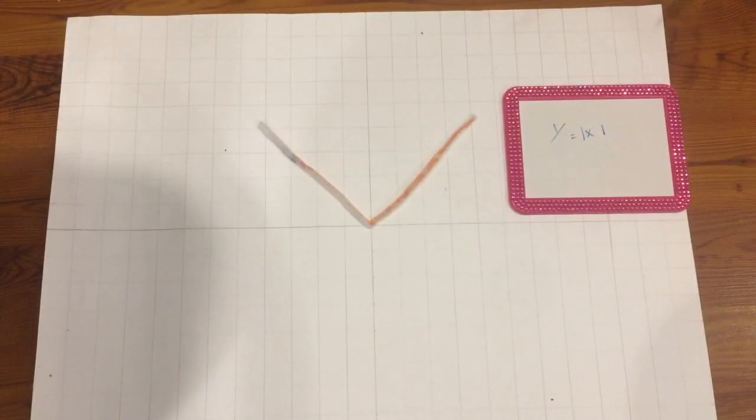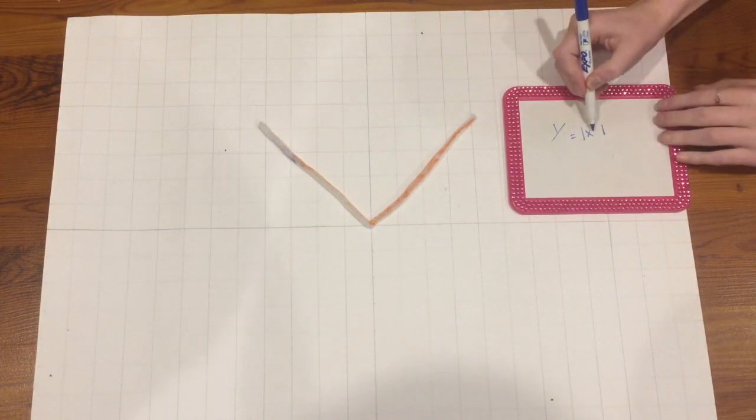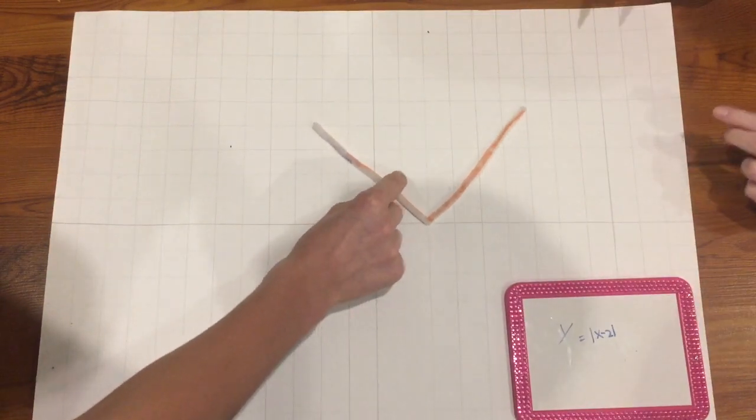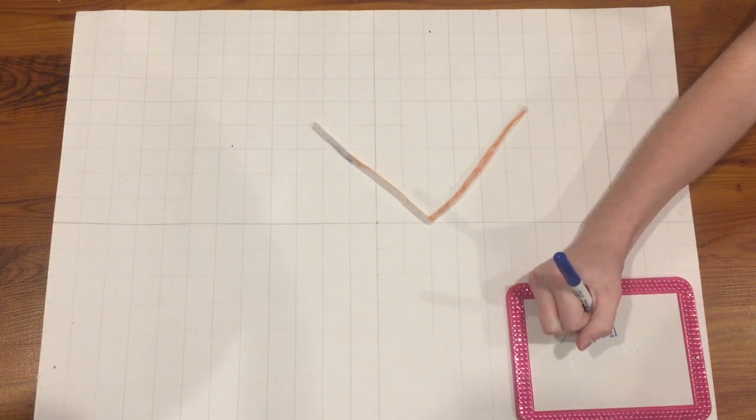Now we're going to be showing you how to do translations to an absolute value graph. We're going to be showing you how to move it to the right. To move it to the right, you minus 2 inside the absolute value signs, like shown. To move it to the left, all you have to do is add 2 inside of the absolute value signs, much like you would with a quadratic, only with parentheses.